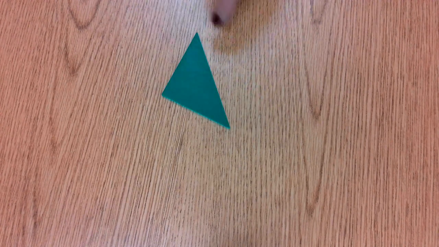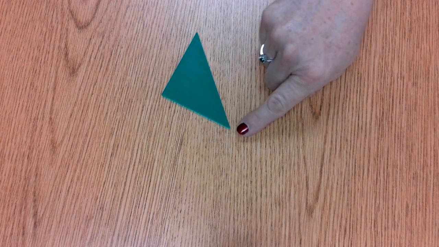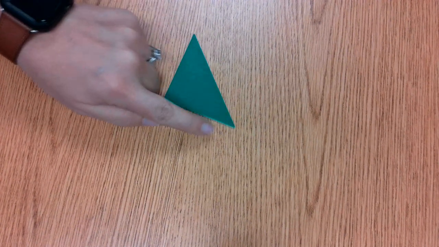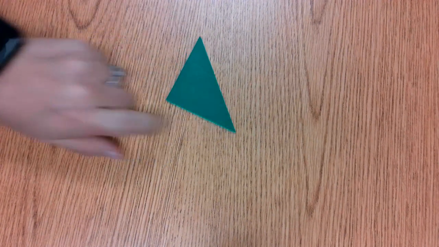A bunch. It does have a bunch, but let's count again. Touch and count each vertices or corners. 1, 2, 3. Perfect. So a triangle has 3 sides and 3 vertices. Oh, good job, Miss Caspero.